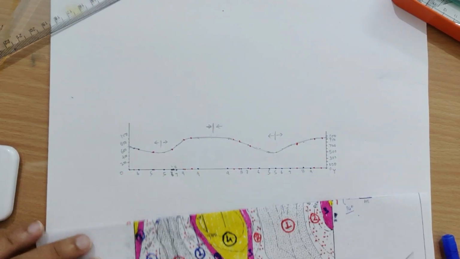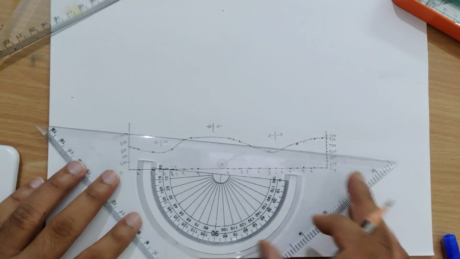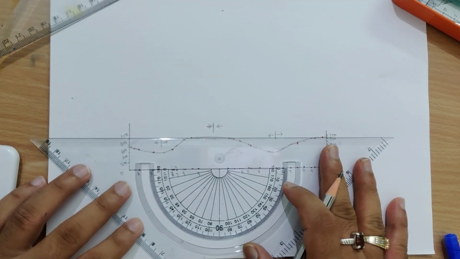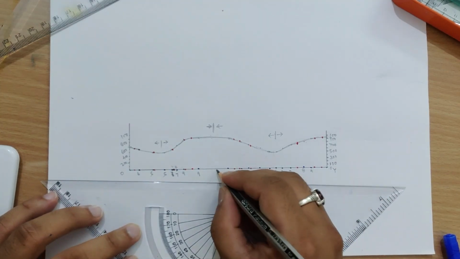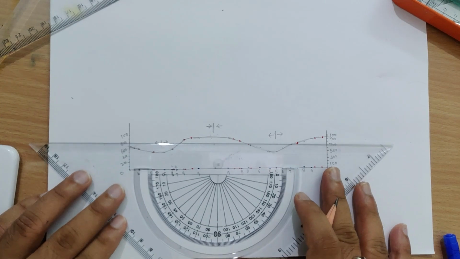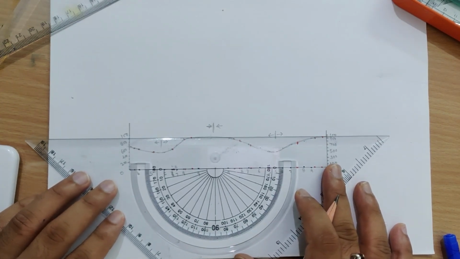So now let's plot that angle at the base and draw the limbs. Just put an arbitrary point onto the baseline. Once you have put that point, draw the angles.